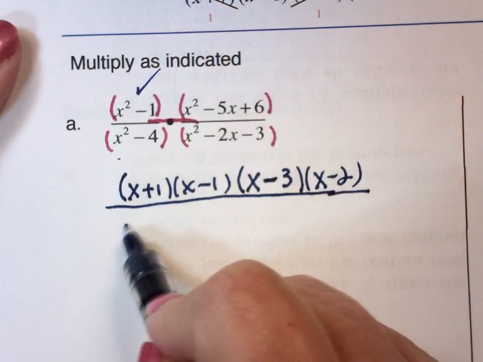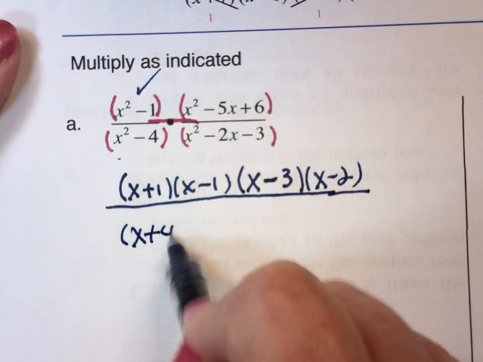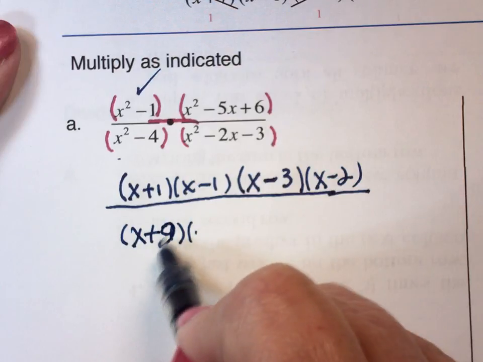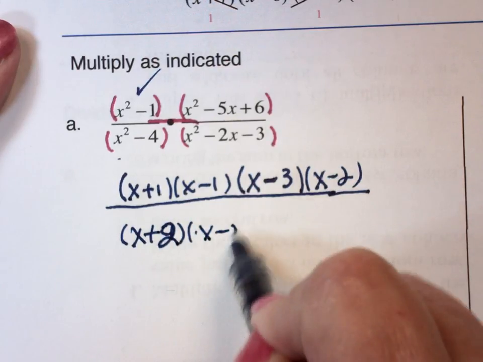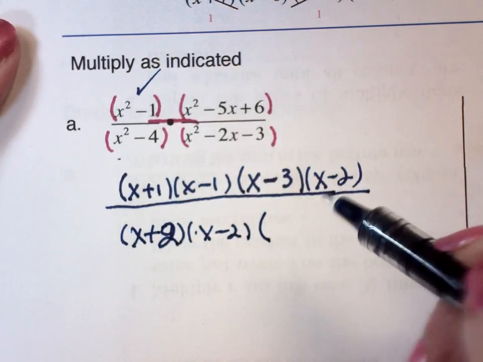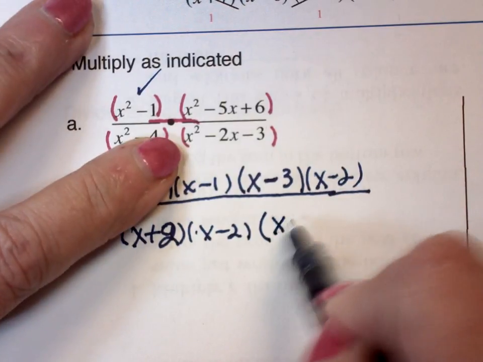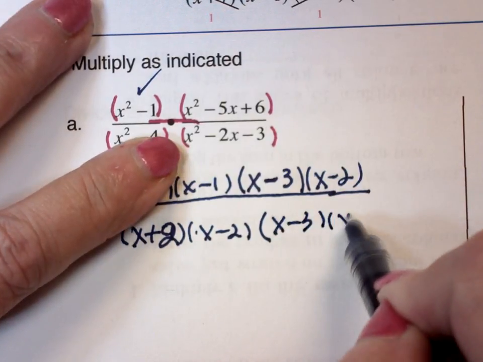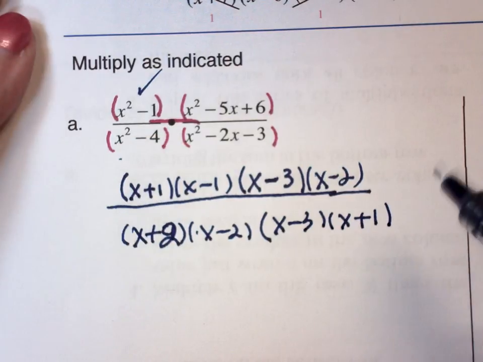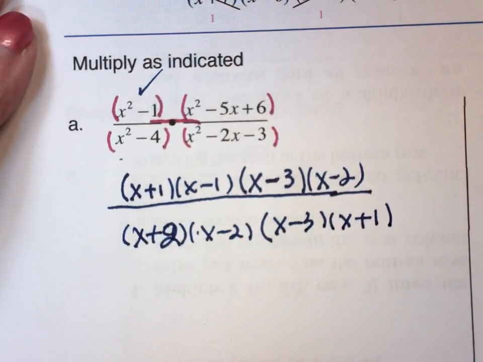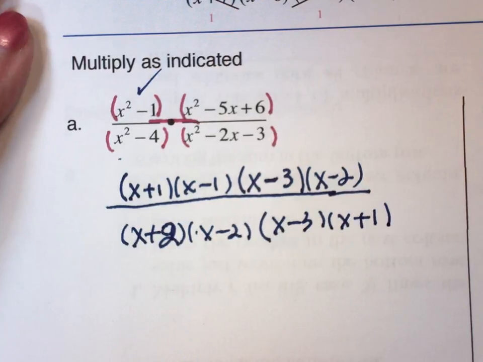Difference of squares, x plus 2, x minus 2, and then this is x minus 3, x plus 1. Two numbers that multiply together to give me 3, but subtract to give me 2 would be 3 and 1.